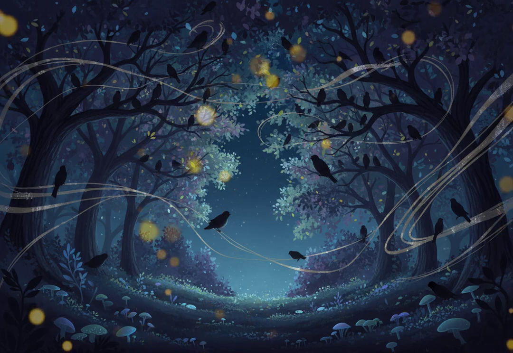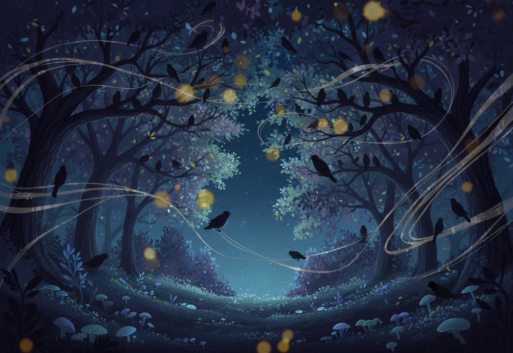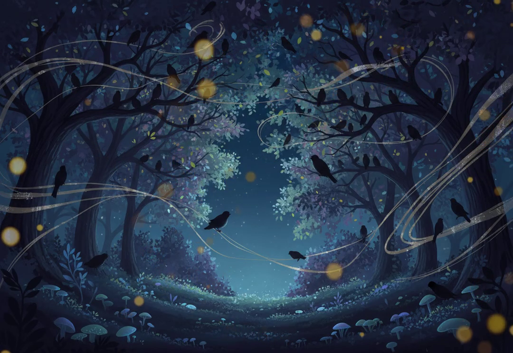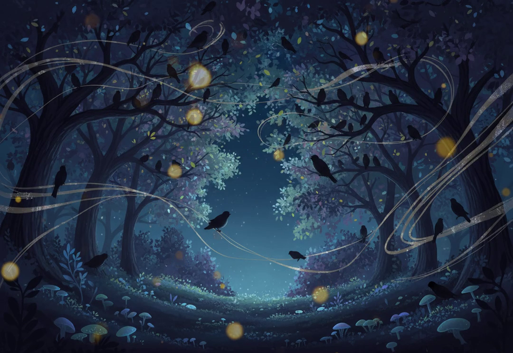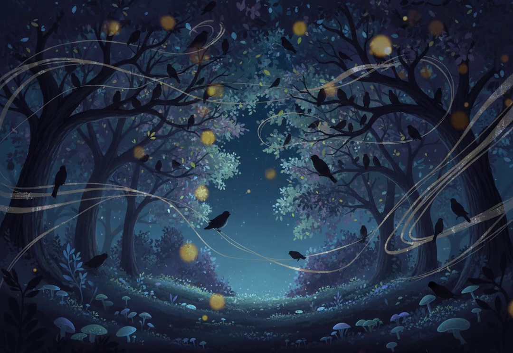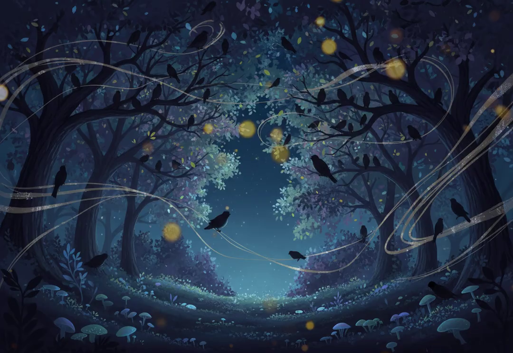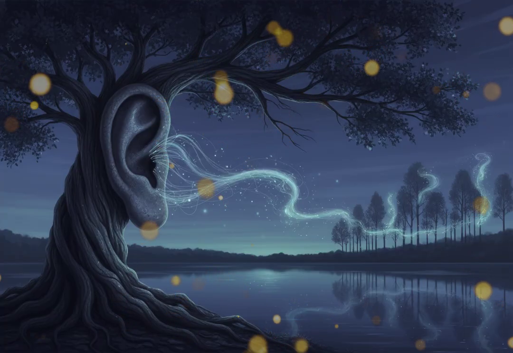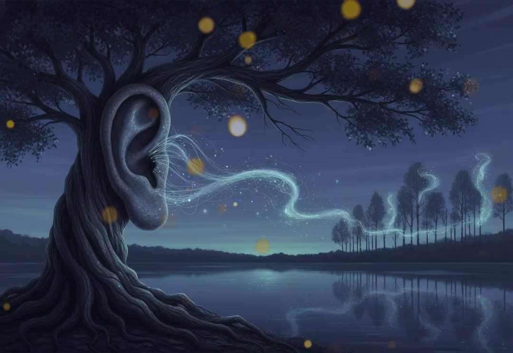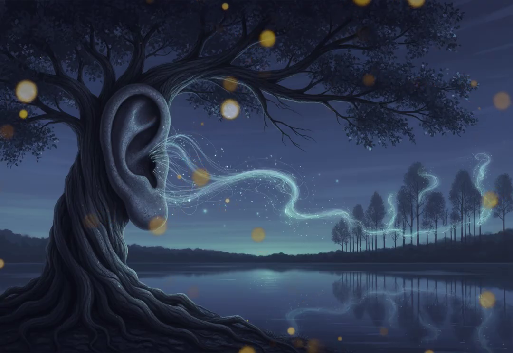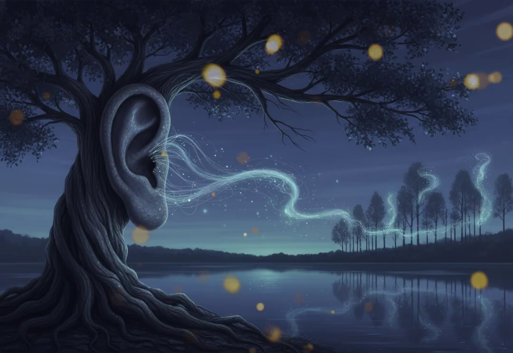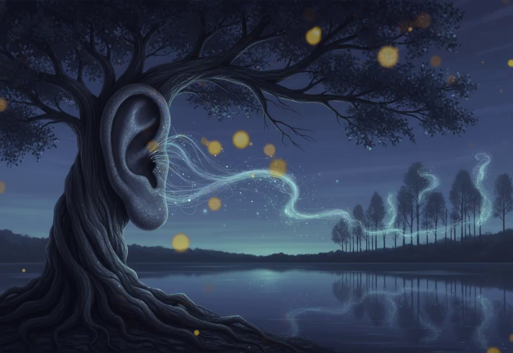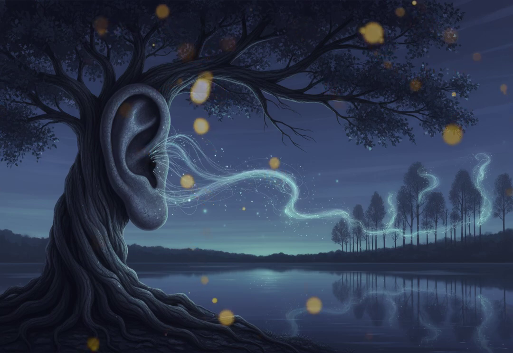Some trees have evolved remarkable resilience strategies. For example, in response to increased drought conditions, trees may enhance their root systems, extending them deeper into the soil to access moisture. This adaptation is not merely physical. It influences their communication as well. Imagine the roots of a drought-stressed tree sending out signals to neighboring trees, sharing information about water availability, and encouraging them to do the same.